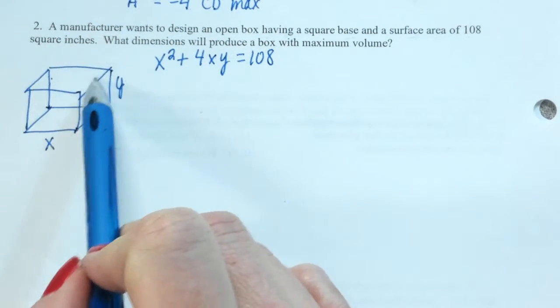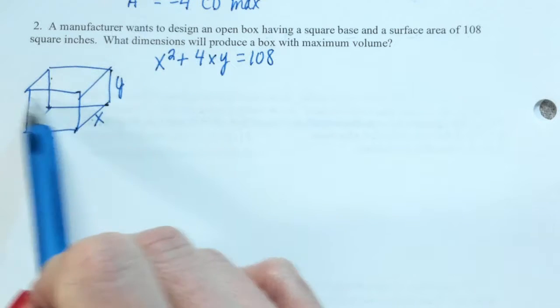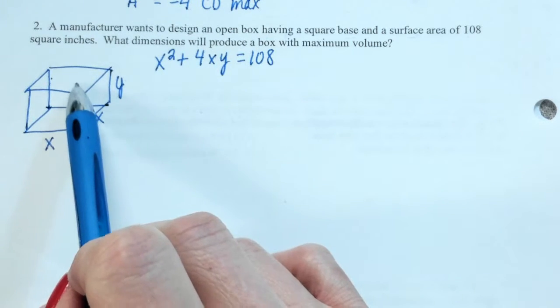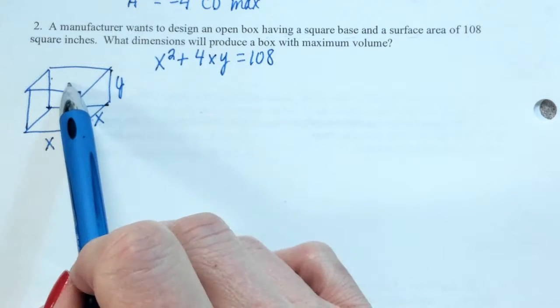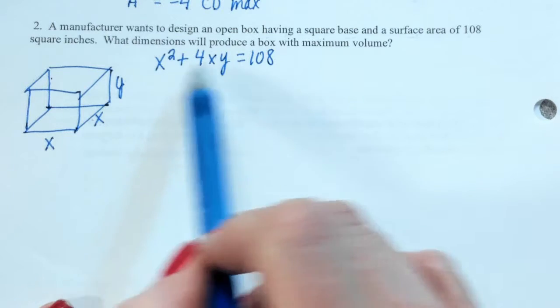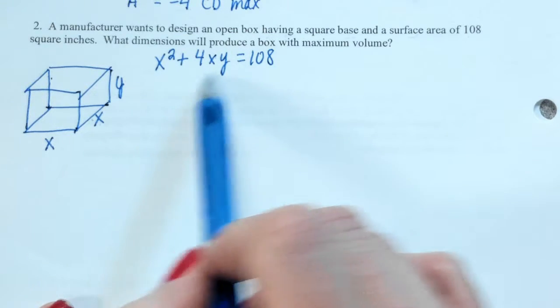Why didn't I do another x squared for the top? Open top, okay? So we don't have any top to it. If we did have a top, we'd have to use a 2 there. All right, so here's one of our equations.